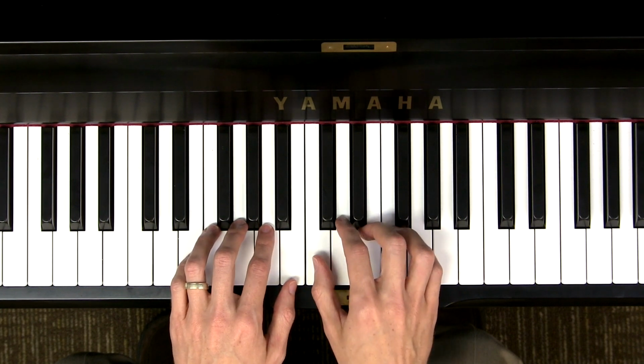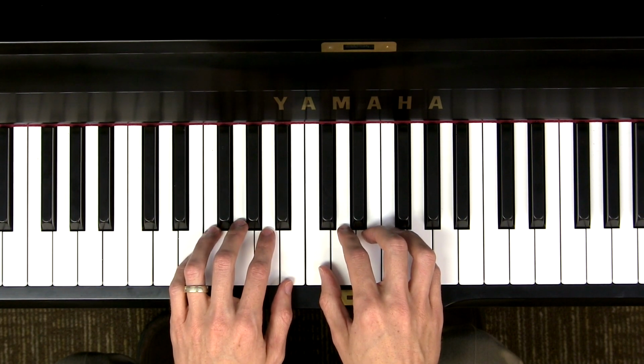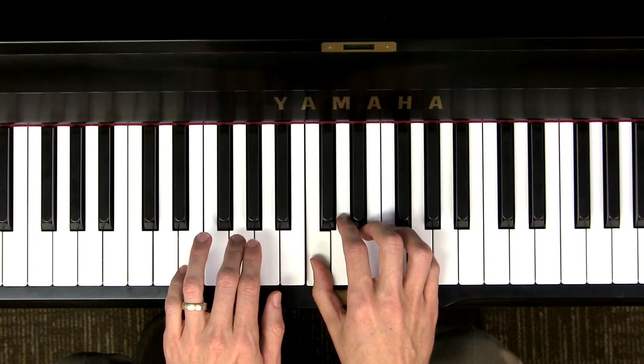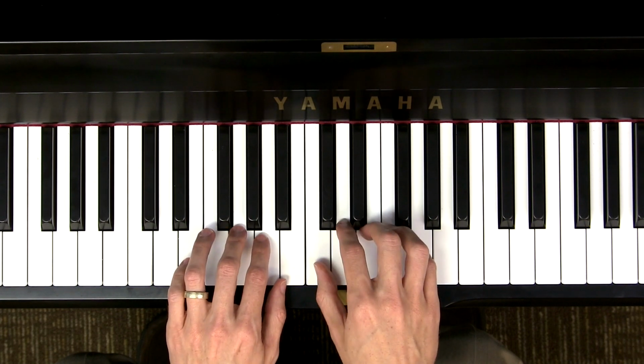Good. After we go from C to A, now we come to the measure where our hands go back and forth. We have G, C. So we go left hand, right hand. Will you try that? Go.